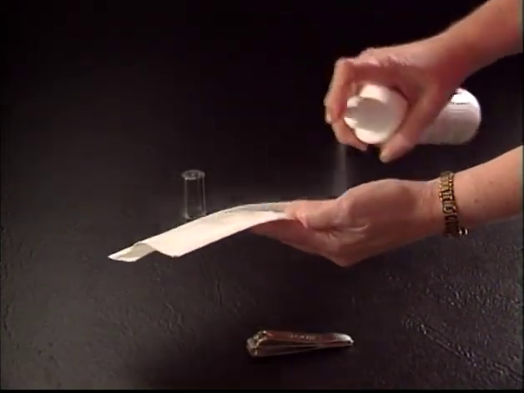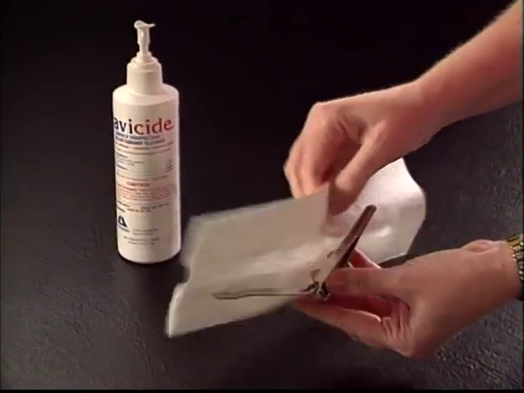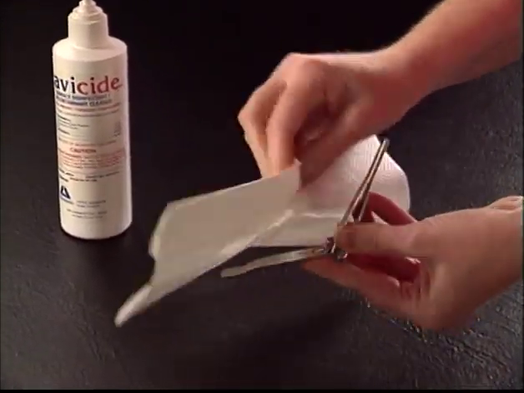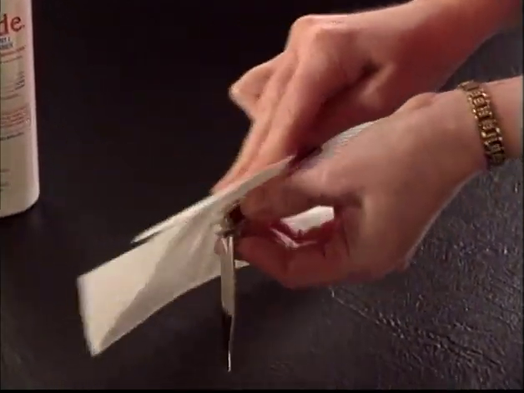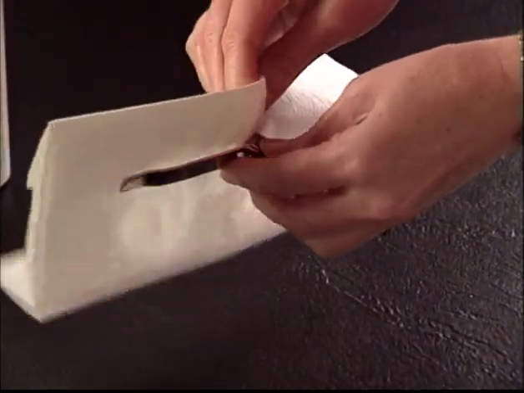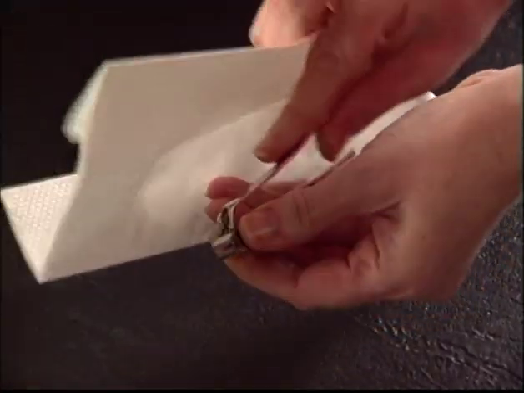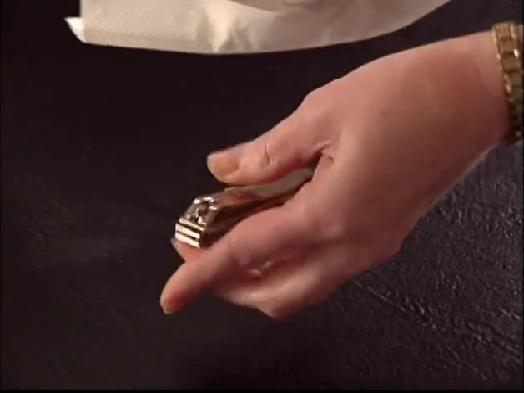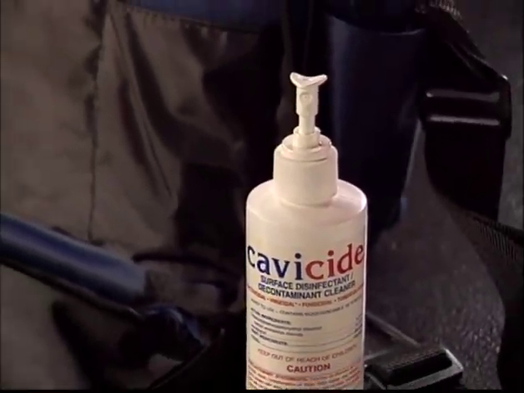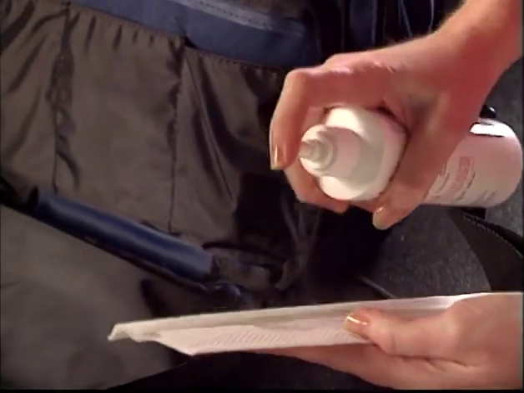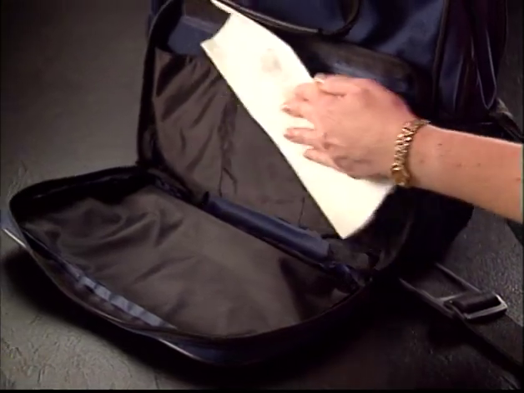Whenever possible, use the patient's own nail clippers. If you must use your set, disinfect with alcohol, a 1 to 10 bleach solution, or an approved disinfectant between patients. Besides taking care of individual pieces of equipment, regularly clean and disinfect your bag according to your agency's policy and procedure.